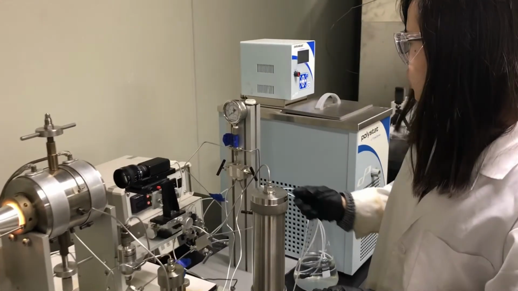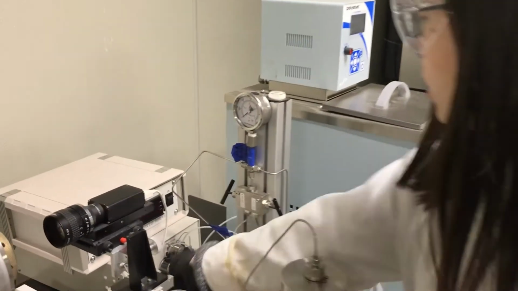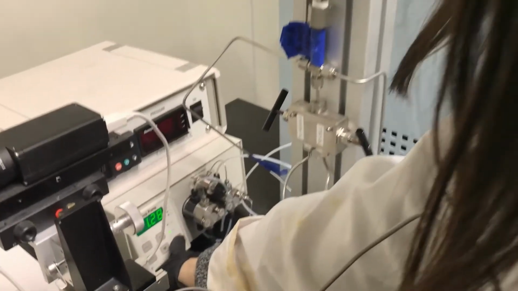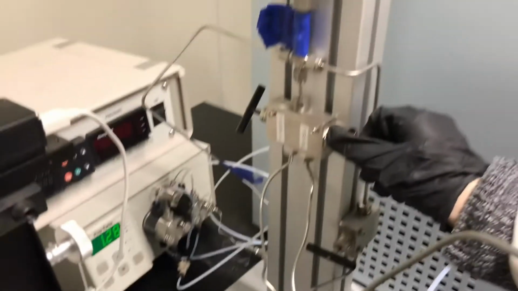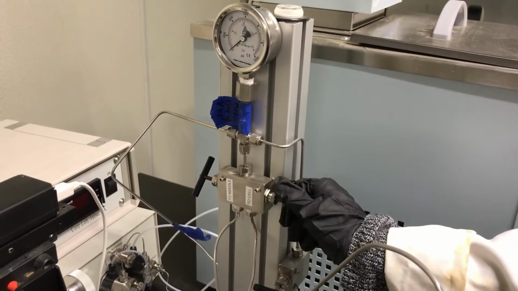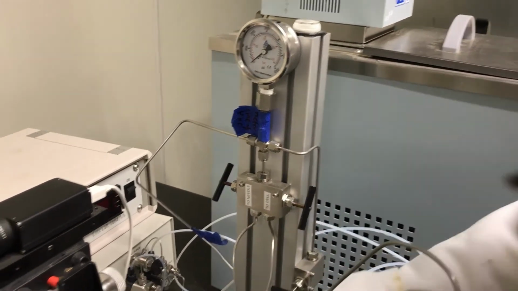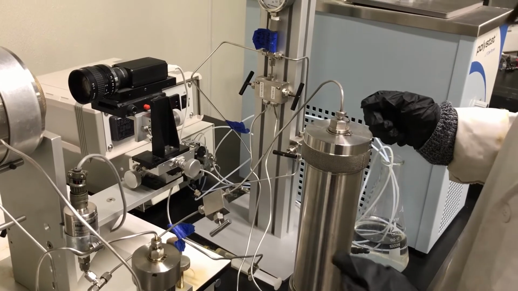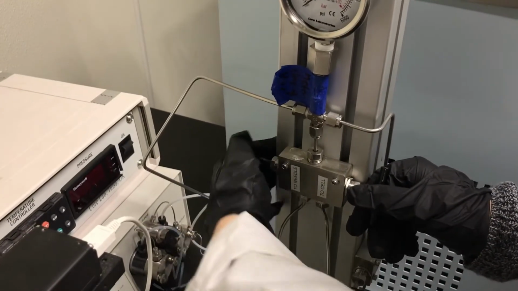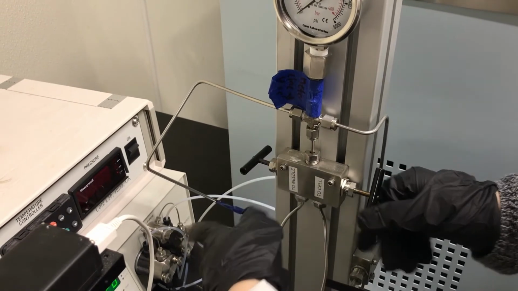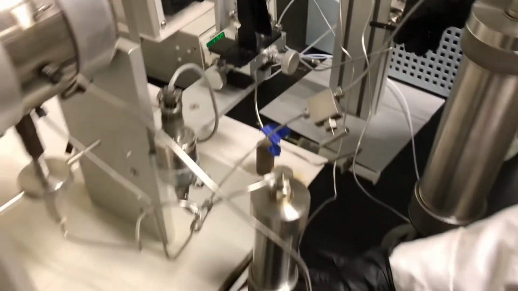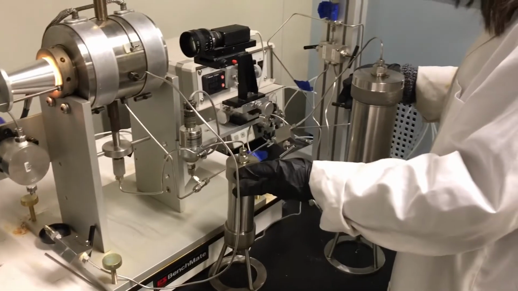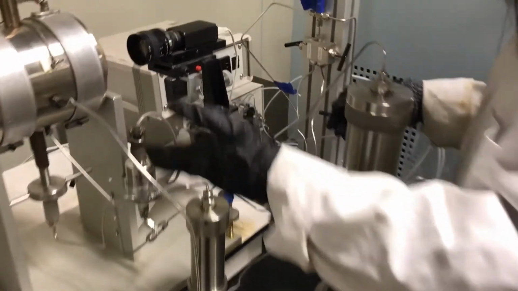And what we need to do here is stop the pump and then close this valve here, and also this one. And what we need to do is to open this valve. Then the water from the pump can be injected into this accumulator to push the oil phase inside the sample.